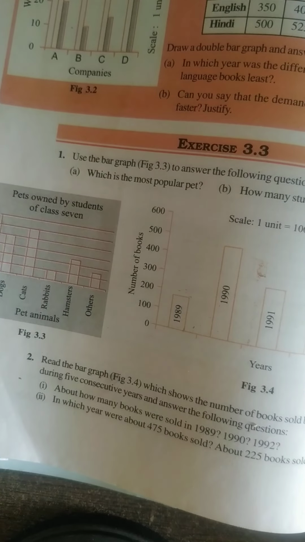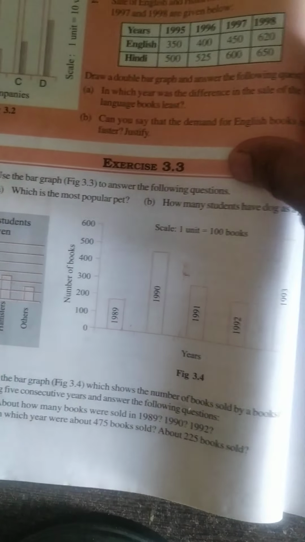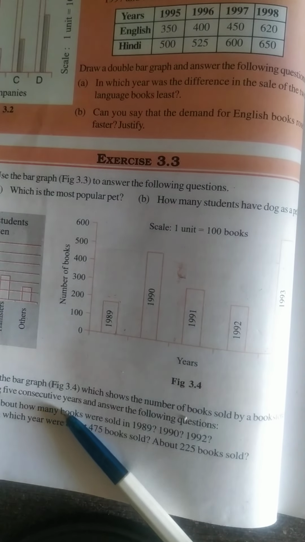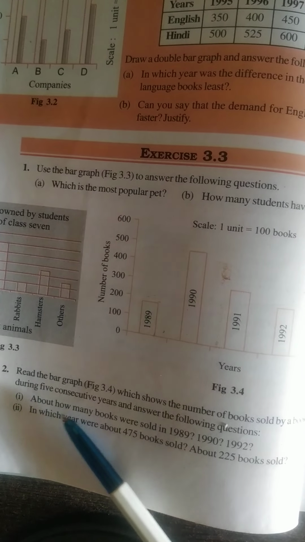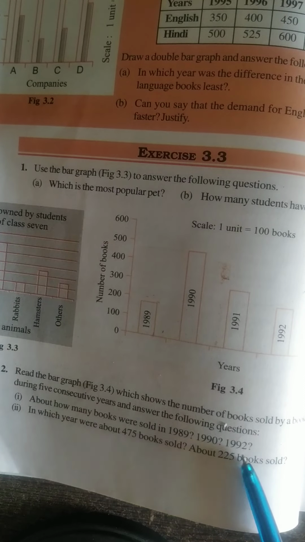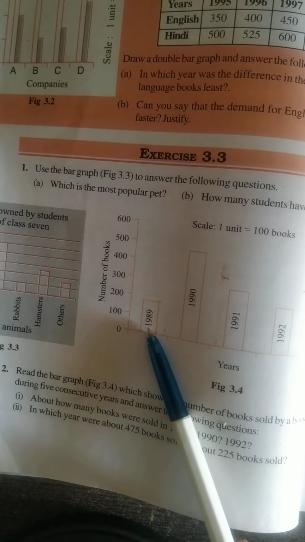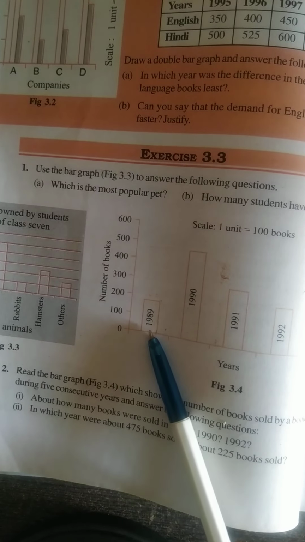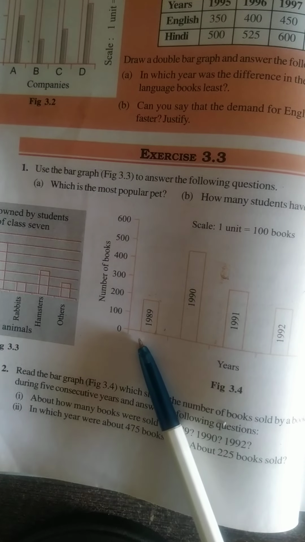Question number 1 is what? Read the bar graph which shows the number of books sold by the bookstore during 5 consecutive years and answer the following questions. About how many books were sold in 89, 90 and 92? Yes, 89. This bar represents the year 1989. It's nearest to 200 books sold.